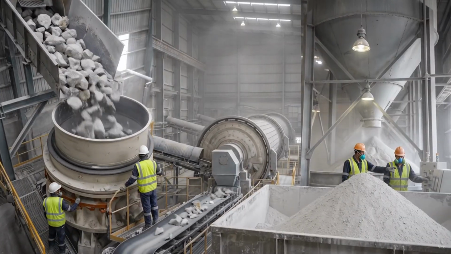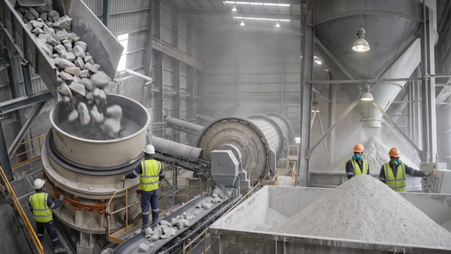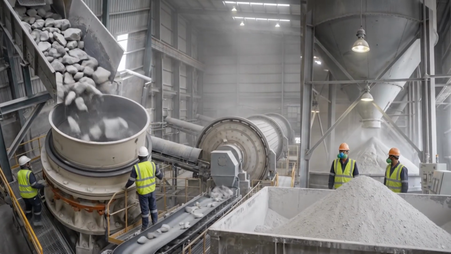Set the flow rate to 70. Adjusting flow now. Check the powder levels in bin 3.